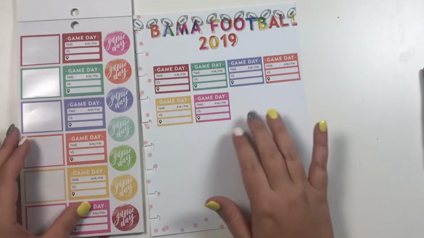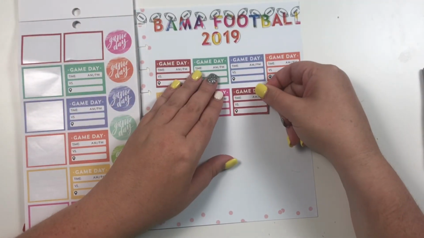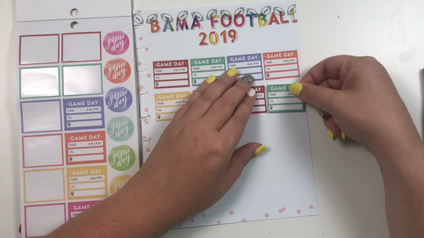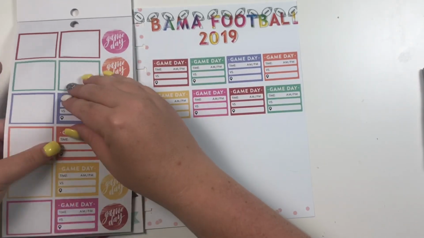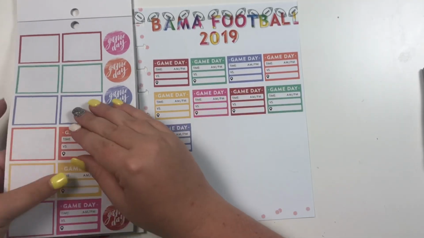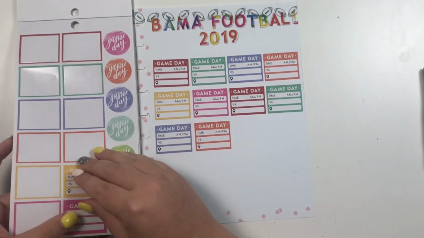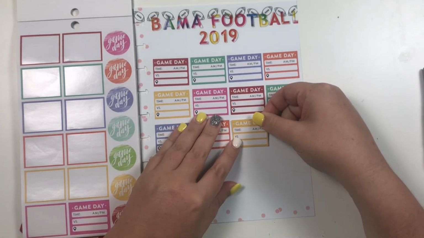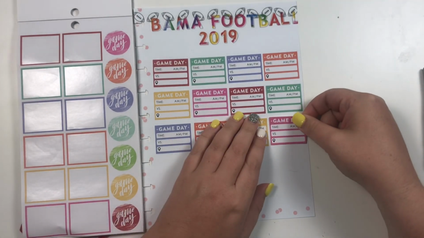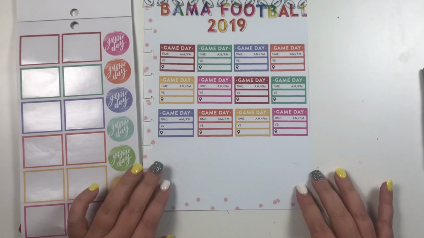I really love how this is looking with the bright colors and the colorful letters at the top. I think it makes it for a fun page. Okay, so these are for the regular season games. And then we'll have 3 extra games on the bottom, just in case we make it to them. It'll be the SEC Championship, the playoff, and National Championship.